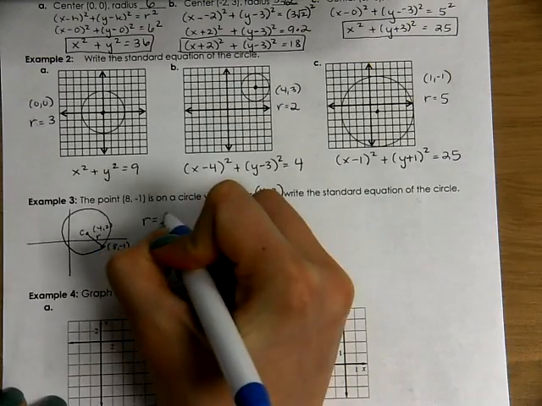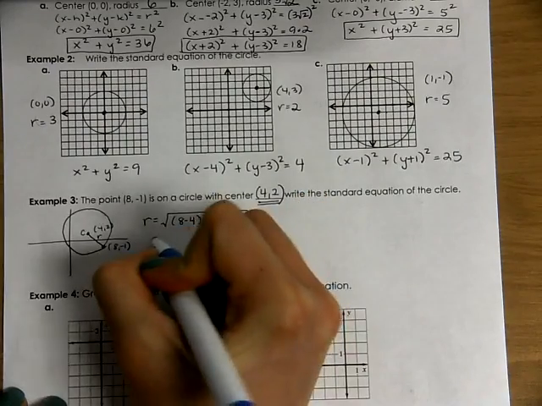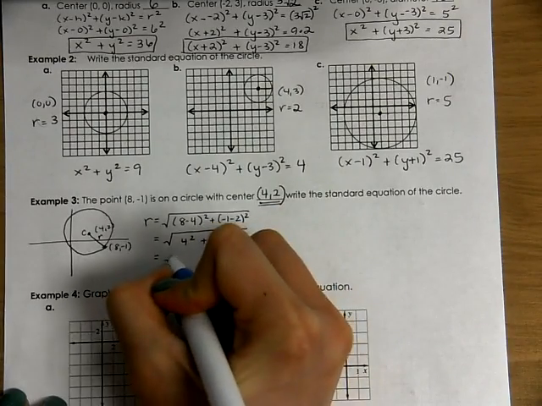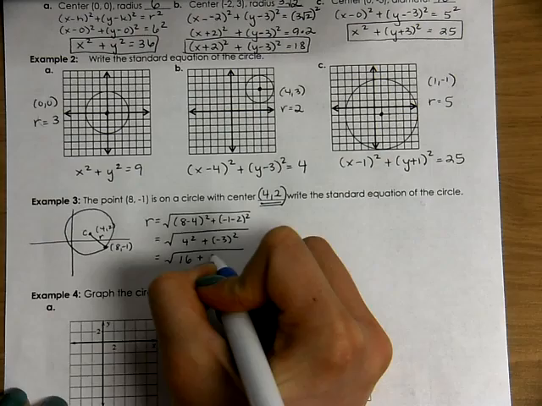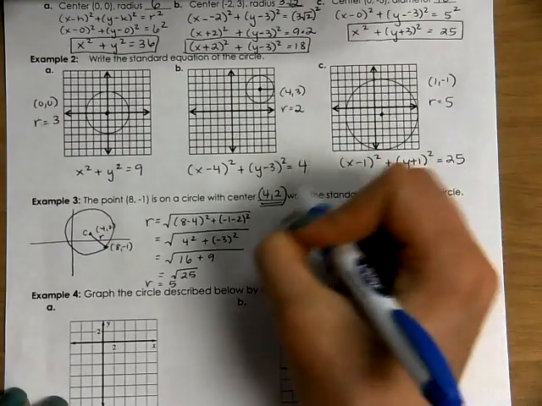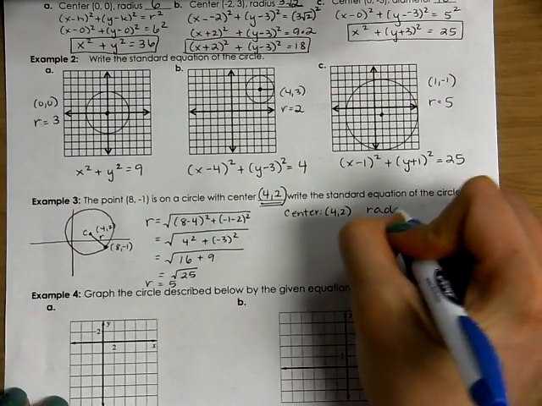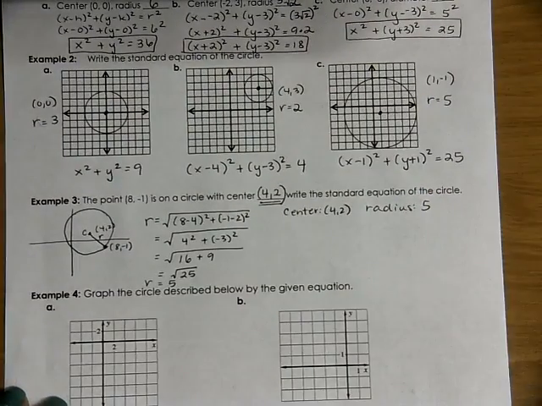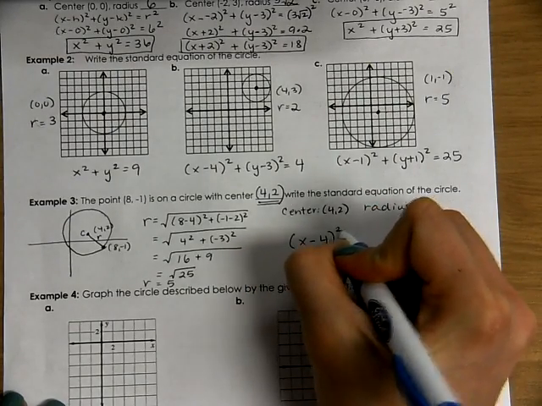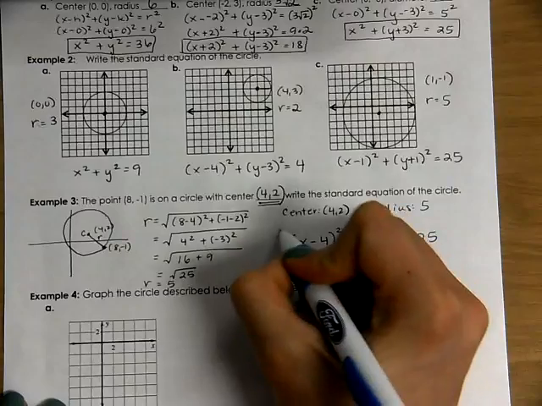So our radius is going to be equal to the square root of (8 − 4)² + (−1 − 2)², the square root of 4² + (−3)², the square root of 16 + 9, the square root of 25, or our radius is 5. So now we have a center at (4, 2). We have a radius of 5, and now I can write my equation. (x − 4)² + (y − 2)² equals my radius squared.